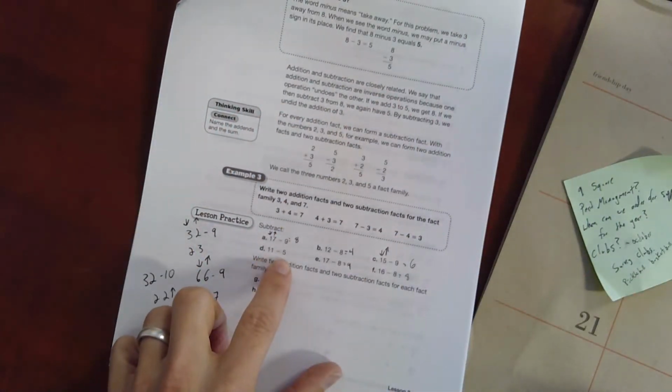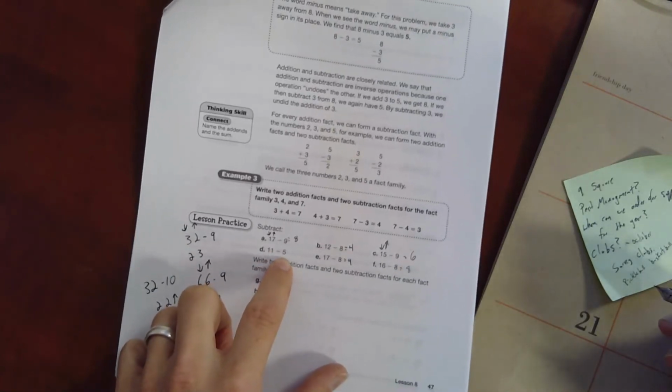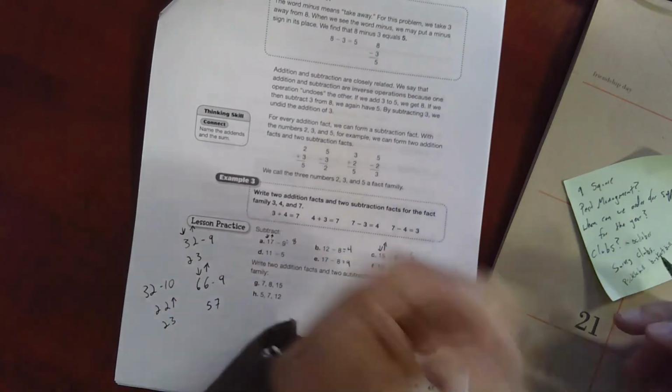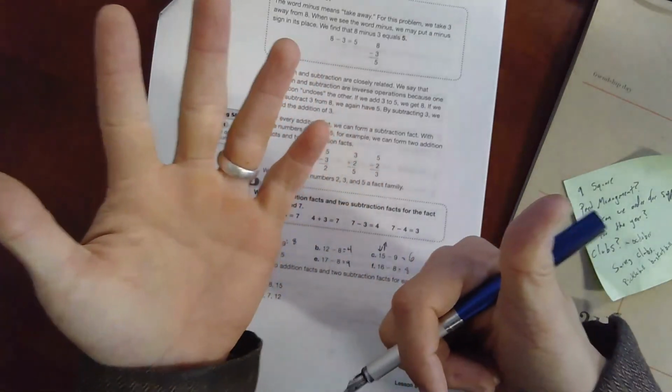11 minus 5. The answer is 6. The way I do this in my head is I know that 10 minus 5 is 5, and there's 1 more, so that's 6. But you could also, while you're learning these, count 5, 6, 7, 8, 9, 10, 11.